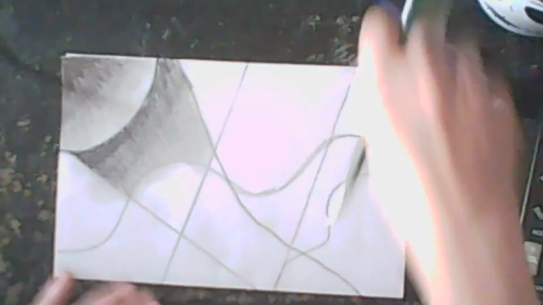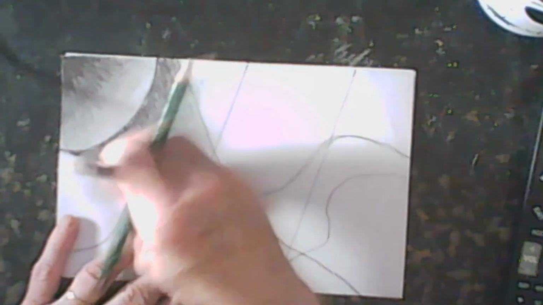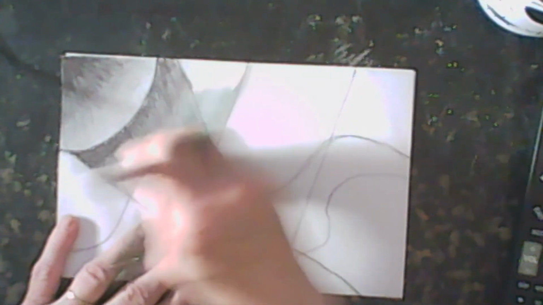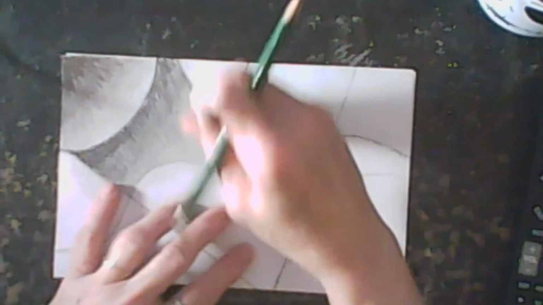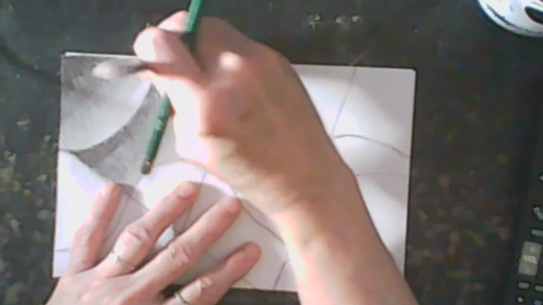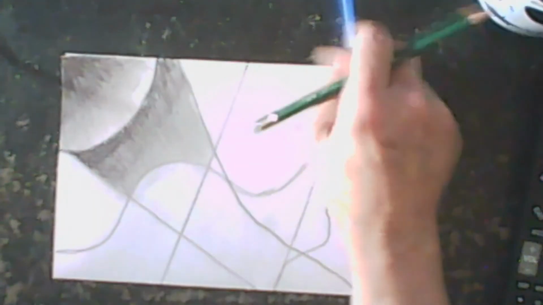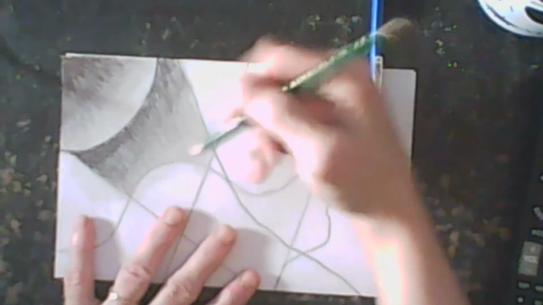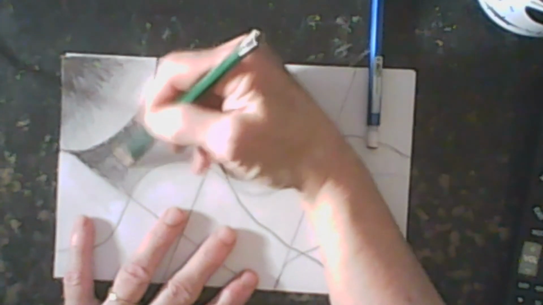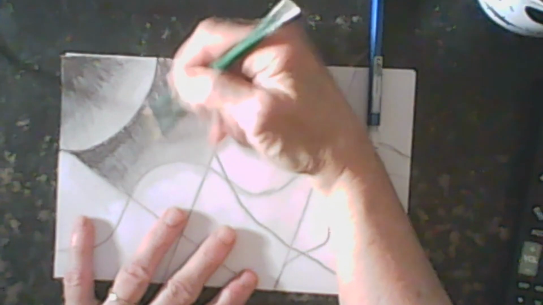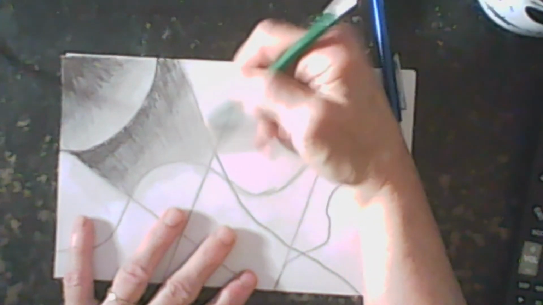And if you go past your lines, you can always just go in and erase, clean those lines up. Okay. And you can always go back over it again. And this is the lightest.